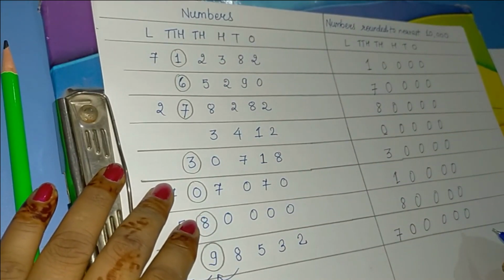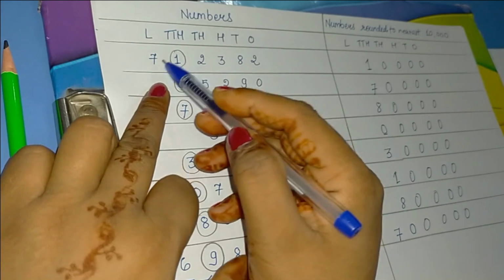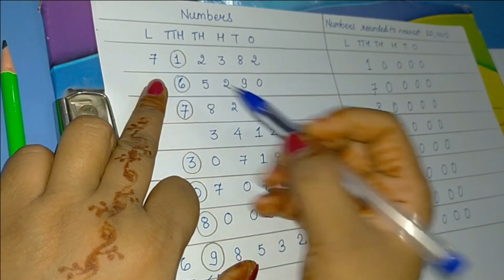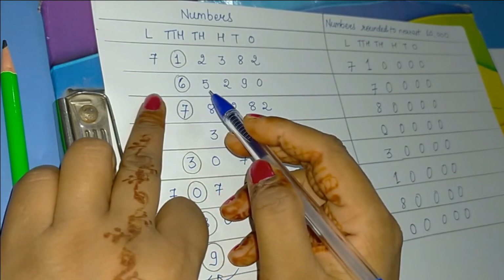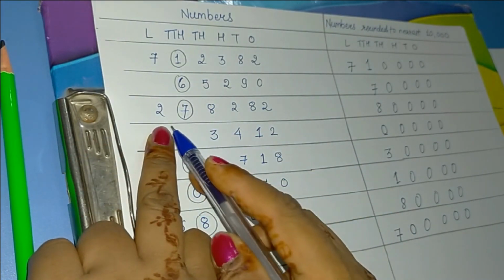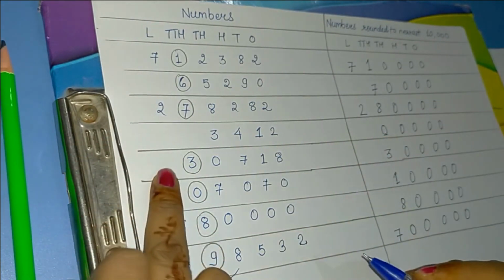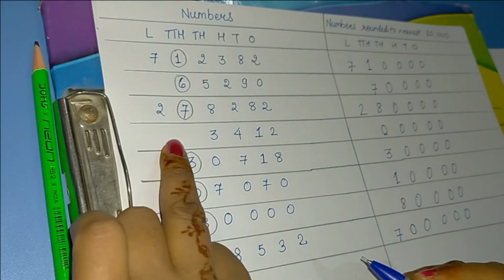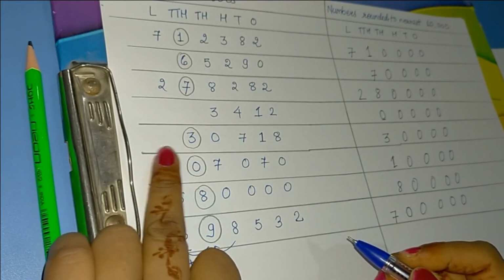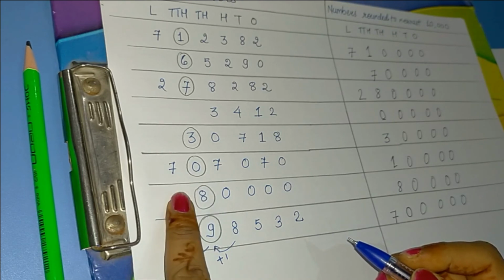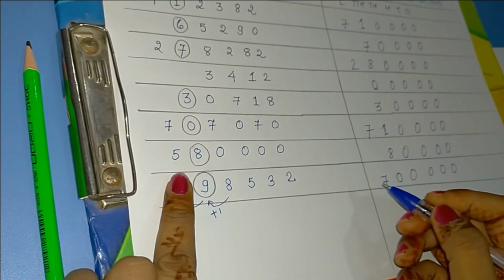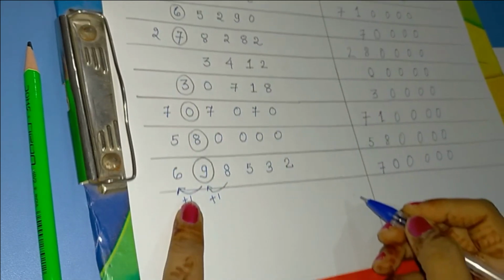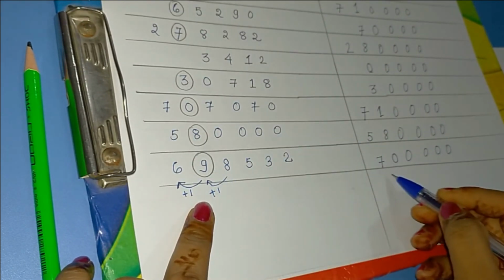Now we need to write the remaining digits as it is. Here in the first case we are pending with 7. So we will copy this 7 at the lakh place. In the next we don't have any digit. In the third number we are pending with 2. So we will copy this 2 here. Next we don't have any digit. Again we don't have any pending digit here. Next we have 7. So here we will write 7. Next we are pending with 5. And at last we already wrote the 7 here.